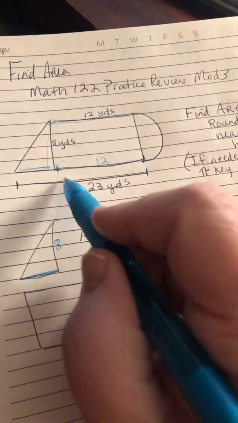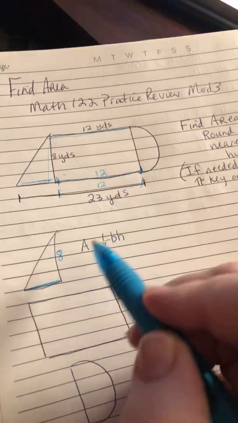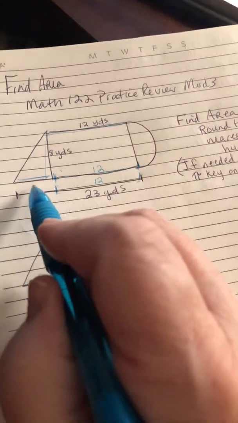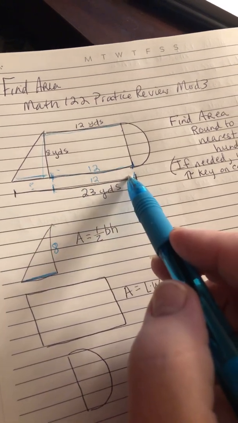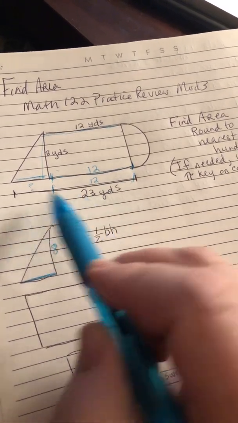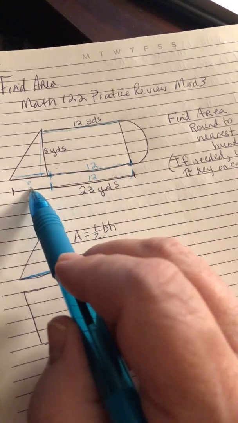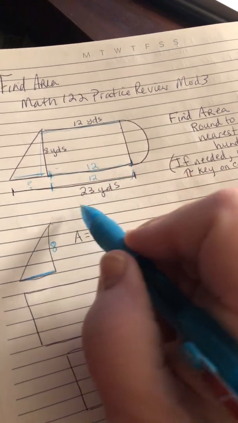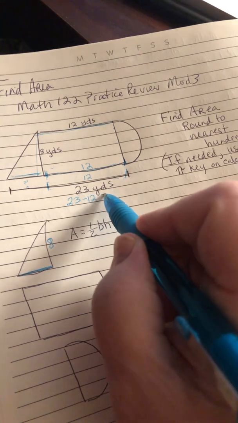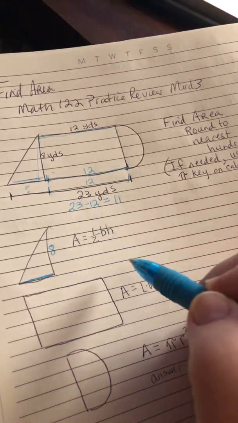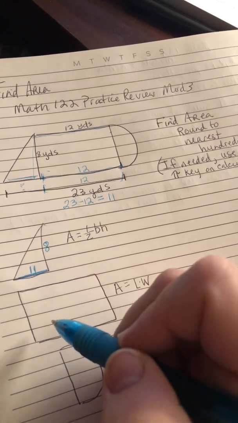We see that given to us in the problem. But we have to use the information they gave us to figure out what this bottom line, this base, is. So if from here to here is 12, think about how you would find this unknown amount if the total is 23. If you had a 23-inch string and you cut 12 inches off of it, how would you figure out what was left? Well, it would be 23 minus the 12 that you used up. And so that leaves us with 11. So now we know that this bottom line is 11.